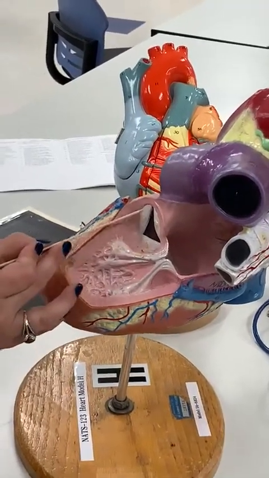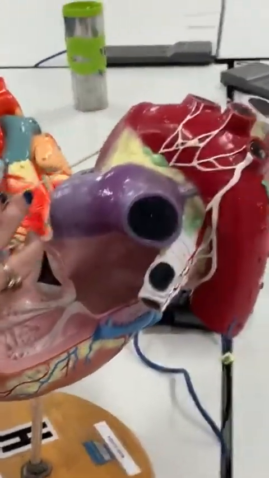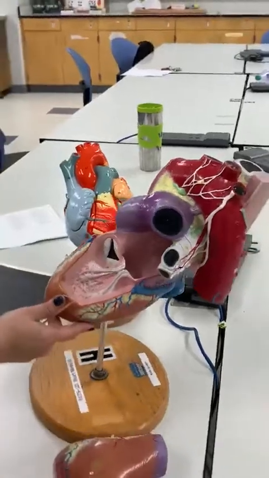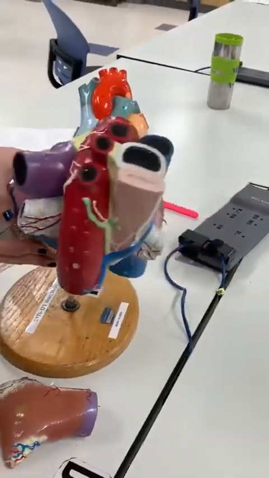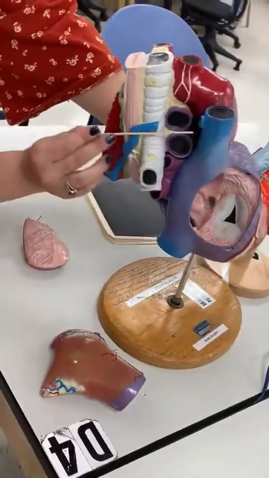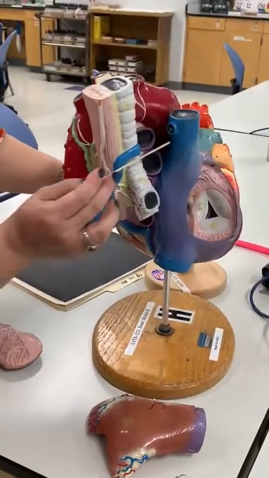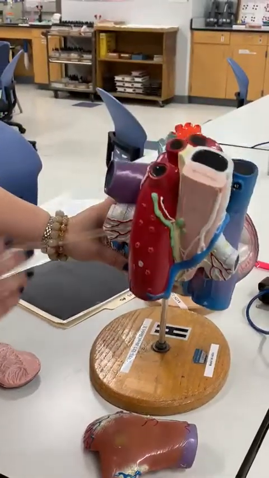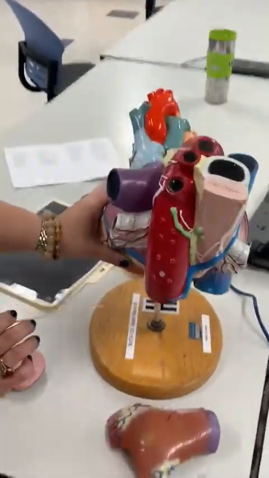This is the aortic semilunar valve. So this is curving and going this way to where the aorta is. The other thing that's different that this heart has that the others don't is this view here. So you can see where the azygos connects in the back of the superior vena cava, and you can see more of the curvature for the aorta.